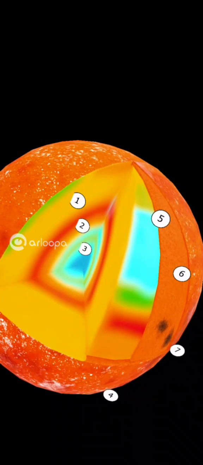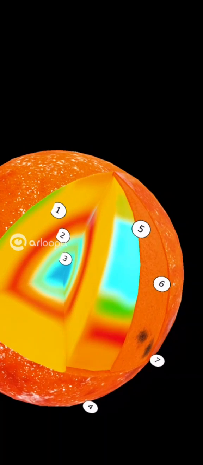Now the final layer of the sun's atmosphere is the solar wind. The flow of energized charged particles at a very high speed is known as solar wind. At a temperature equal to 1 million degrees Celsius, the speed of a solar wind is as high as 900 km per second. It is composed of plasma and generally contains protons, electrons, and alpha particles.